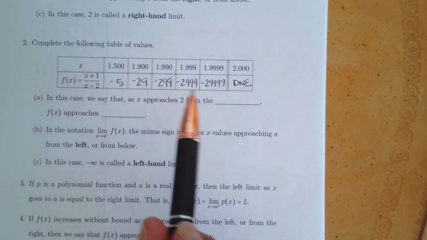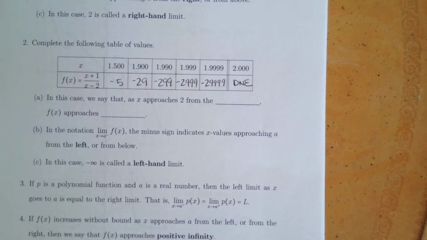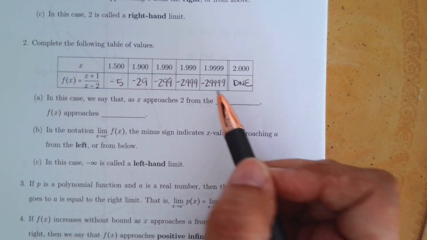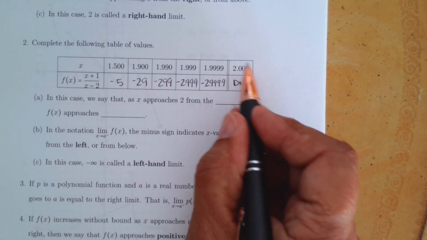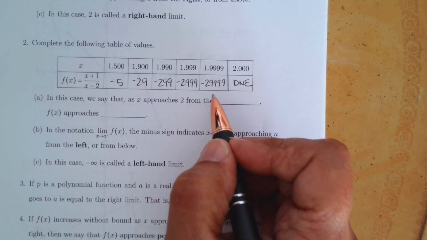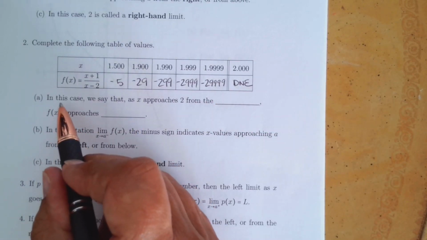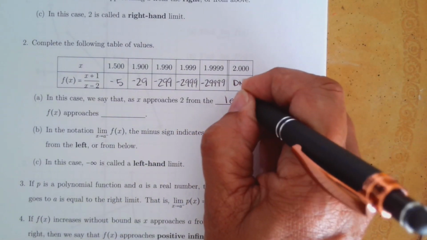If they just keep getting bigger, or if they keep getting smaller, then they go to either positive or negative infinity. In this case, they're getting smaller. So this function, as x approaches this number, is approaching negative infinity because we didn't get close to any number. So we're going to fill this in. In this case, we say that as x approaches 2 from the left.